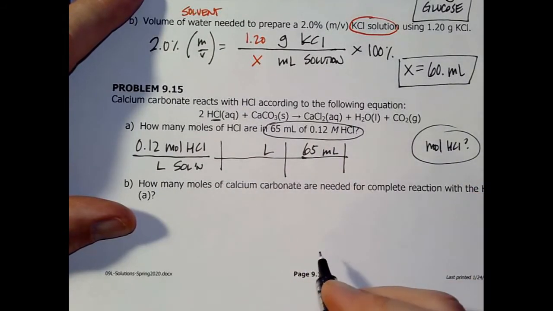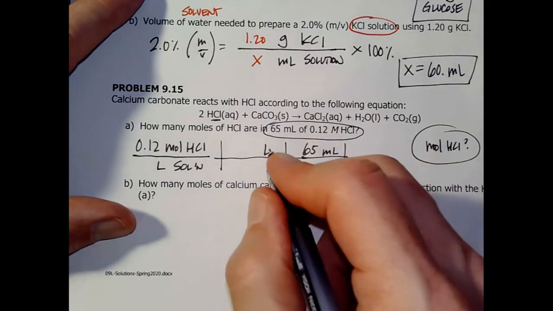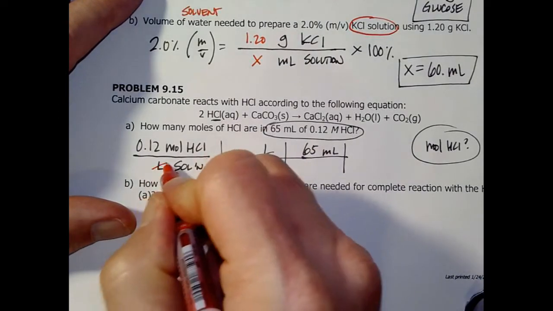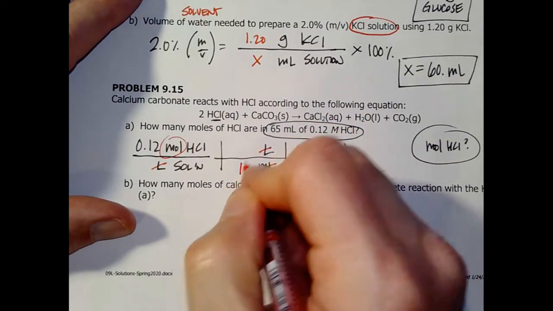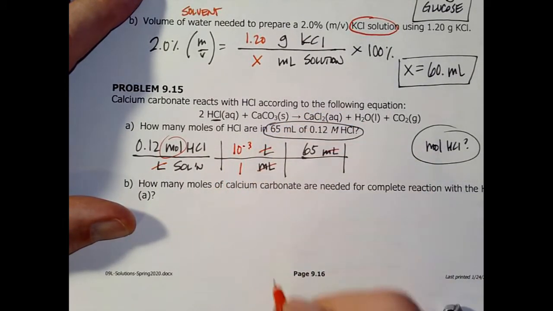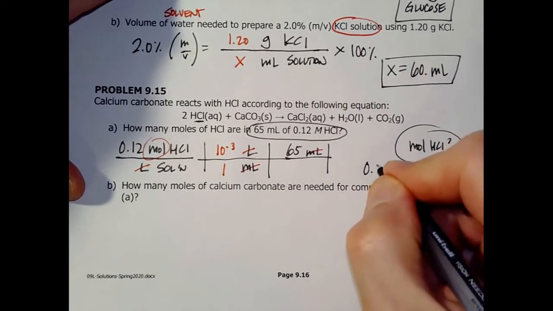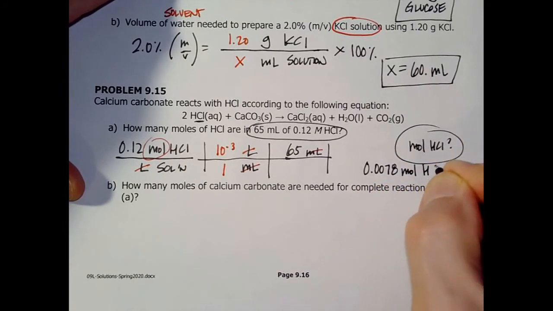65 milliliters there. It's not a ratio of 65 milliliters to anything, but I think, oh, I do have a ratio of milliliters to liters. Gone, gone, and I get only moles left over. Let's see, 1 milliliter, 10 to the minus 3 liters. I do that math, and I get a small number, 0.0078 moles HCl.